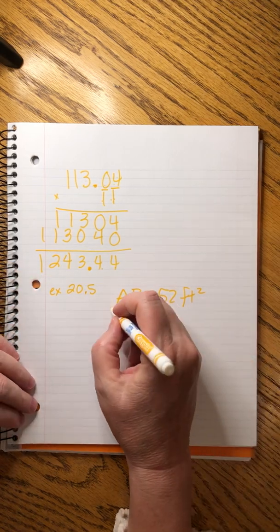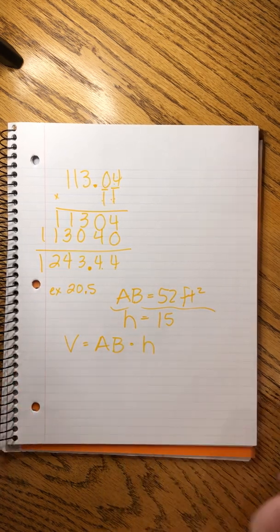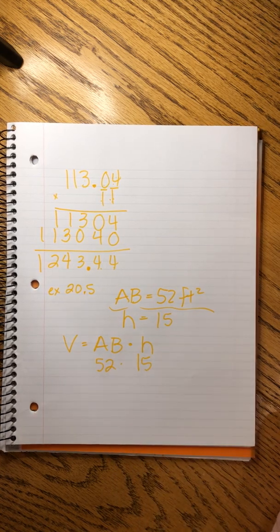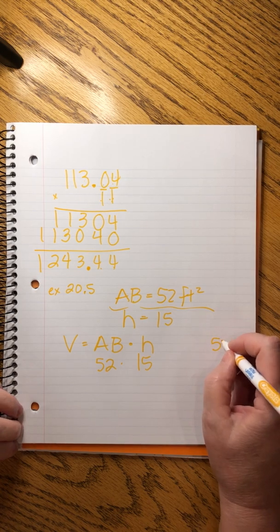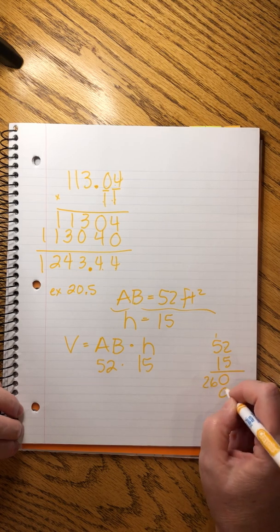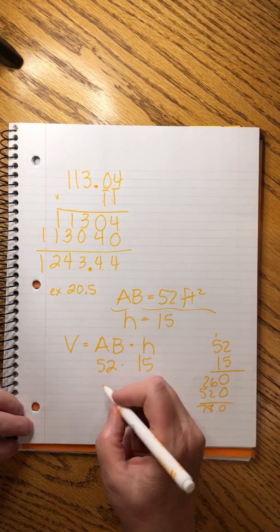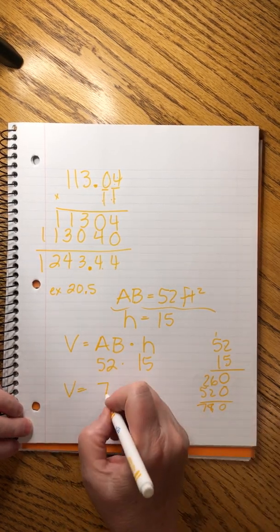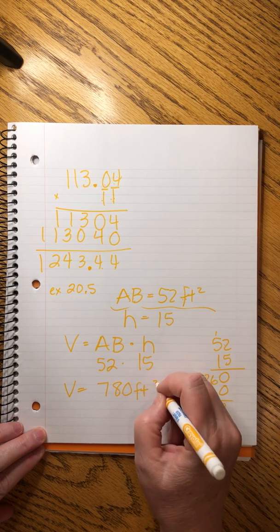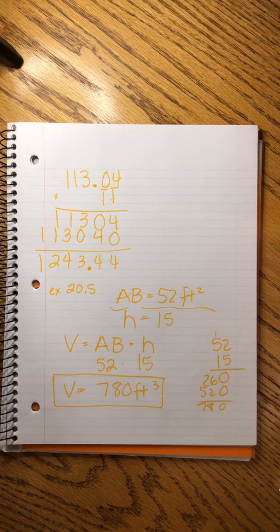So we don't have to do this whole first step that's been causing us so much drama. We can just get right into this. Volume equals the area of the base times the height, so it's 52 times 15. That's all there is to it, you guys. It's so fun. 52 times 15, or at least so easy. 10, 26, another 0. So the volume equals 780 feet cubed. Look how much faster that problem was than all these other ones we've been doing, and it's right.